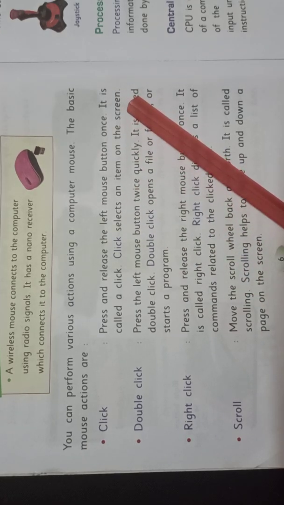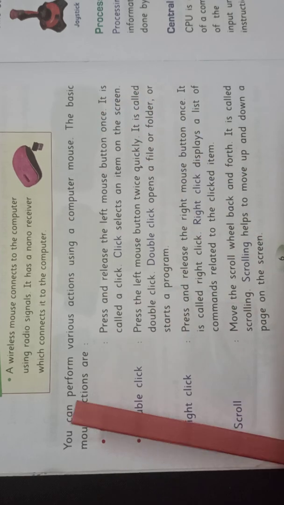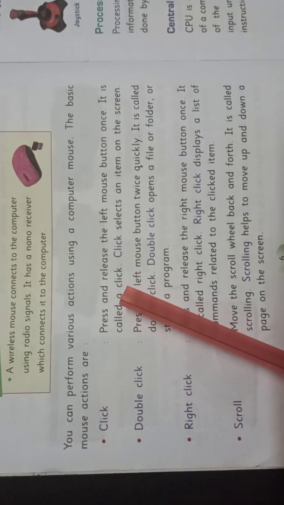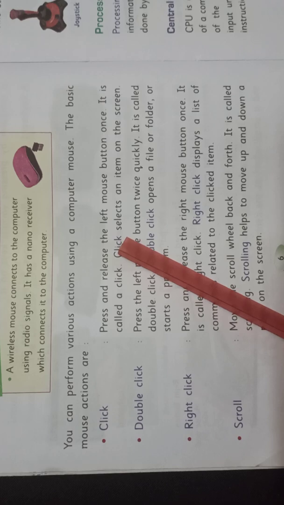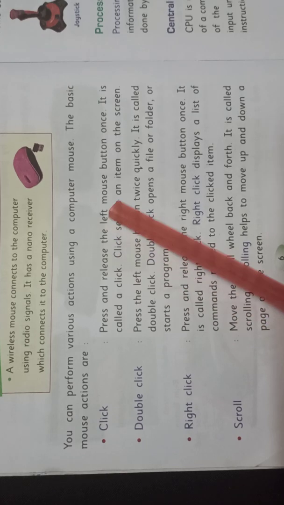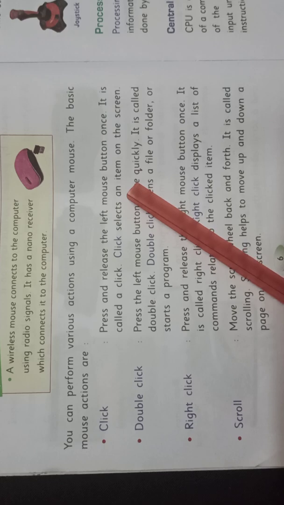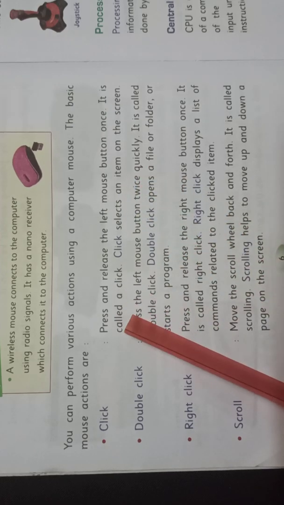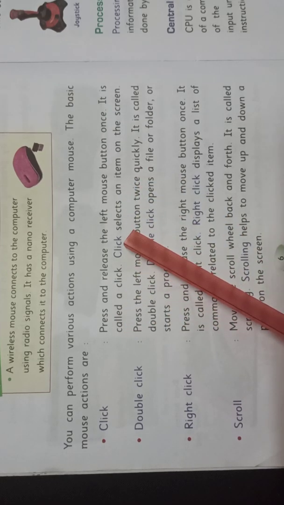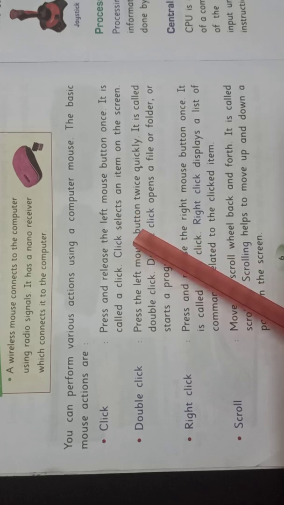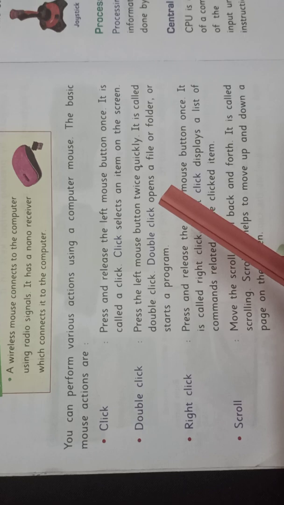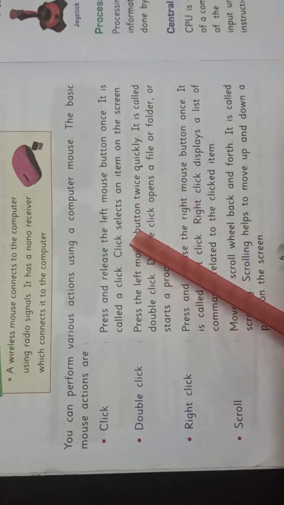What is the first action? It is click. When you press and release the left mouse button, you are able to hear one click sound, isn't it? That is called a click. And what happens with the click? It selects an item on the screen. Whatever item you want to select from the screen, you are able to select it.